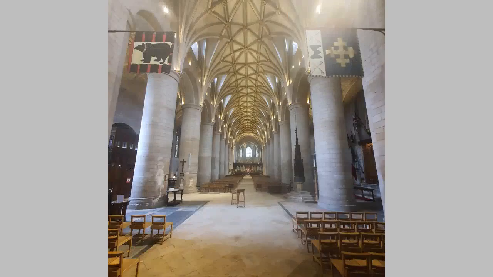And here, of course, is the interior that you and I know so well. Now, you will remember that you saw a moment or two ago barrel vaulting.